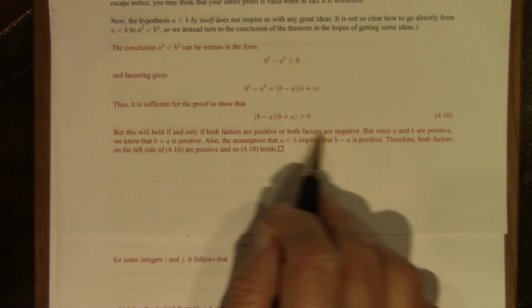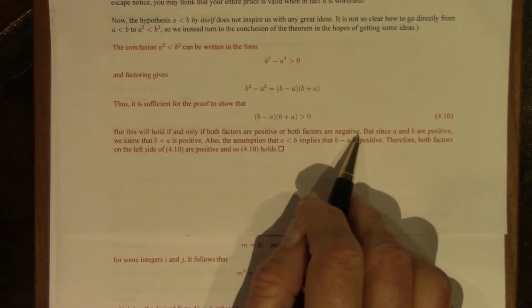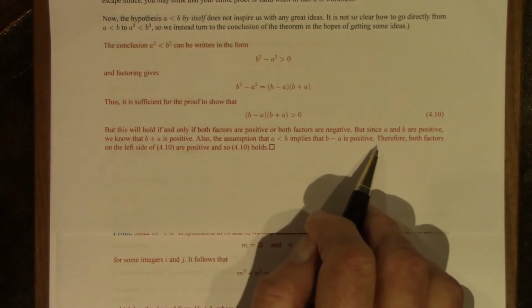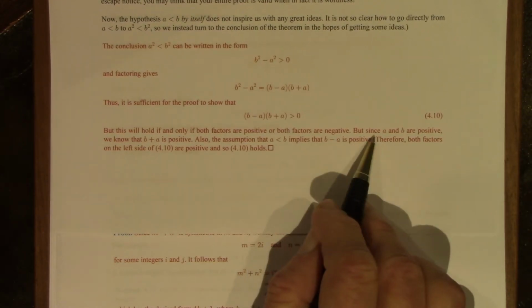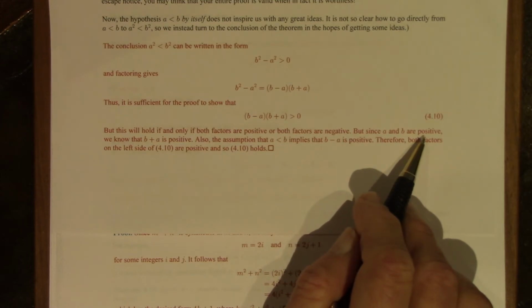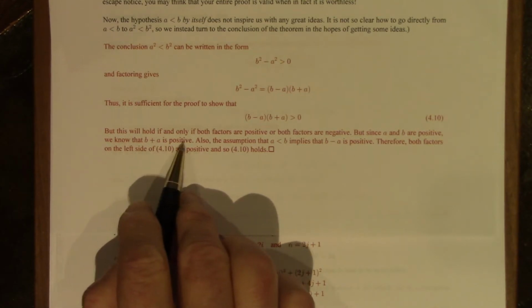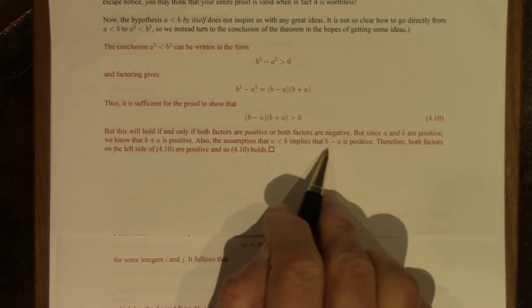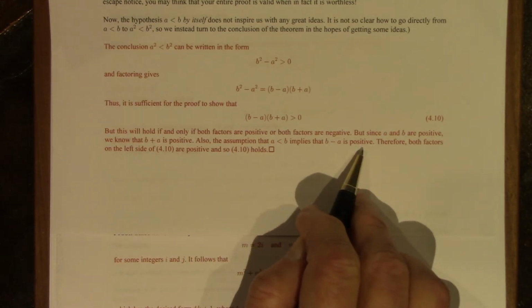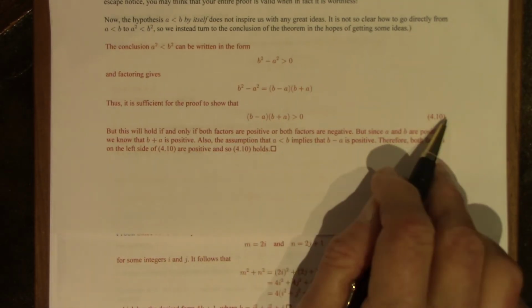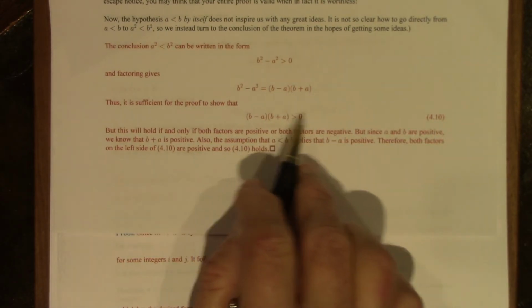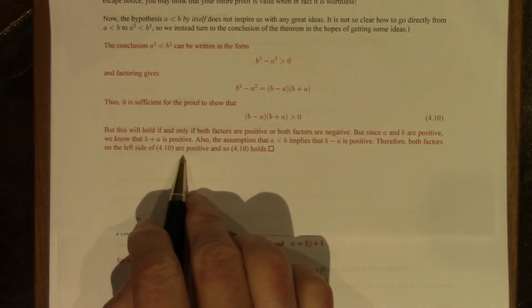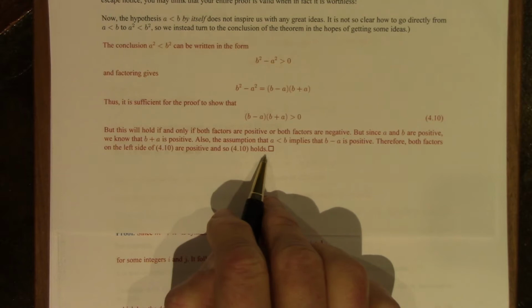Now that's not something that I would classify as thinking out loud. That's a good sentence to put in the proof. But since a and b are positive, and that's by assumption, we know that b plus a is positive. Also, the assumption that a is less than b implies that b minus a is positive. Therefore, both factors on the left side of equation 410 are positive, and so 410 holds.